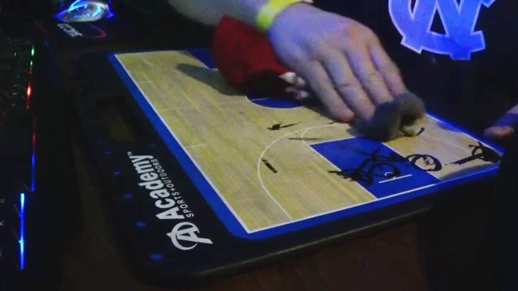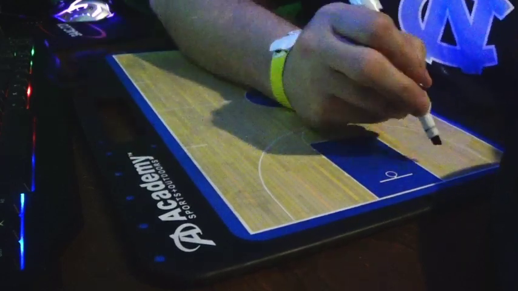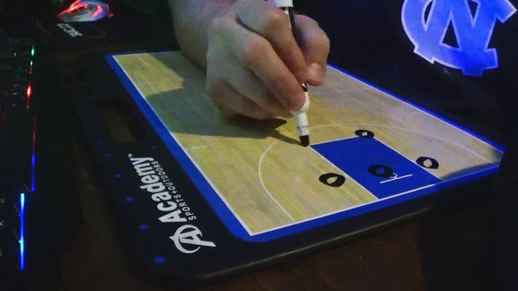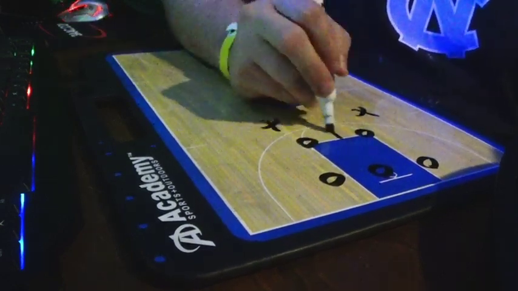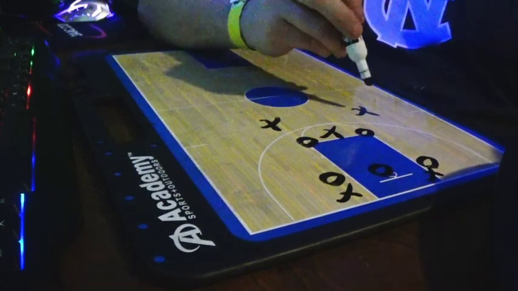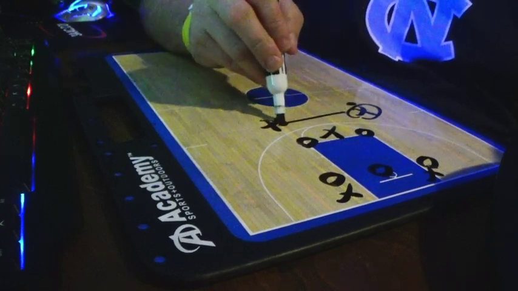Okay? So show it to you in full. Okay, so we're going to go 1, 2, 3, 4, 5. I'm going to go here, here, here, here, here. Okay? Ball's here first. We're going to pass the ball.